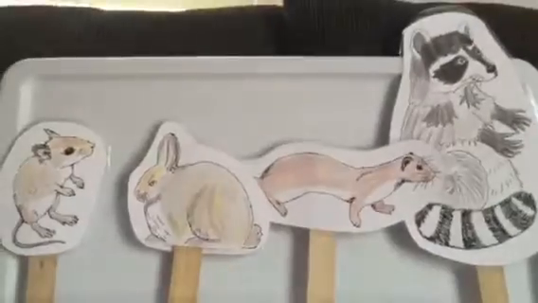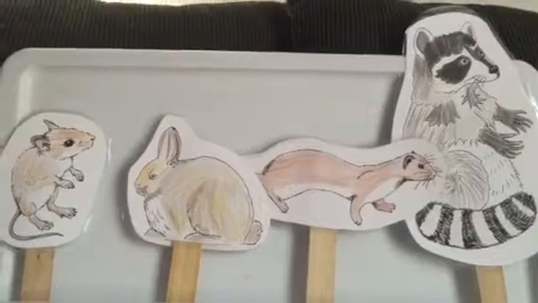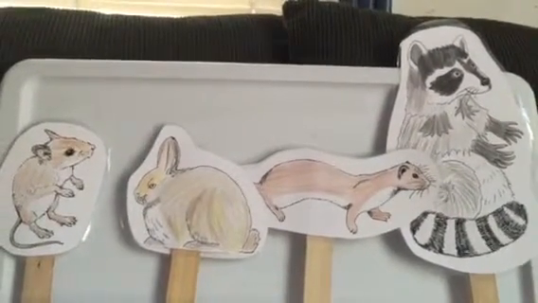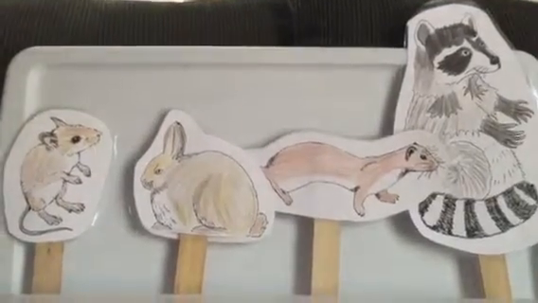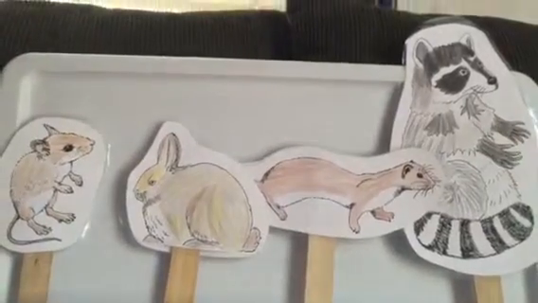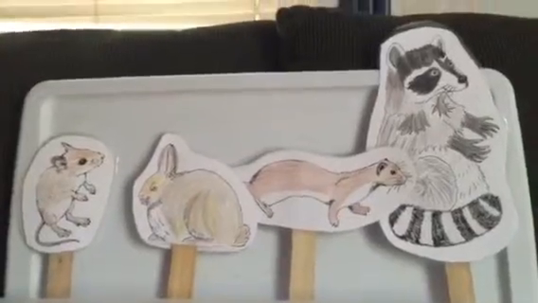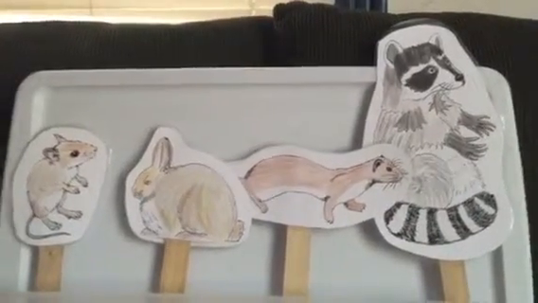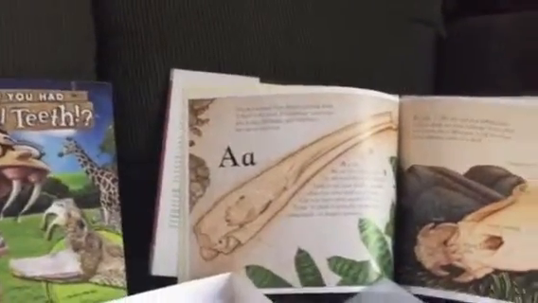Lastly, or not lastly, but the puppet show, we've got 4 great characters who shared stories about their teeth and learned that they don't all have the same kind of teeth, and they don't all have the same kind of eating habits. So that's a great resource, and puppet show is always something I recommend to do. And then there's some great books you could use in the conclusion. I think these would work really well.